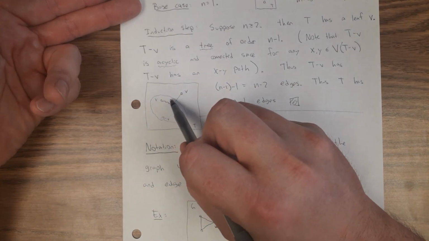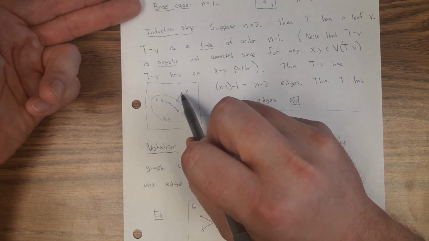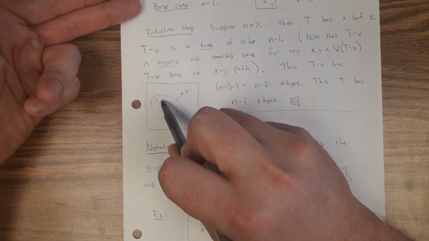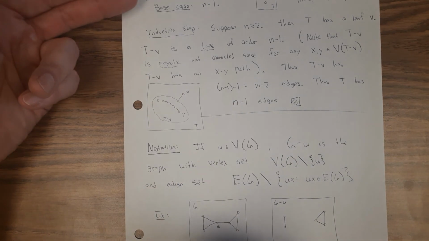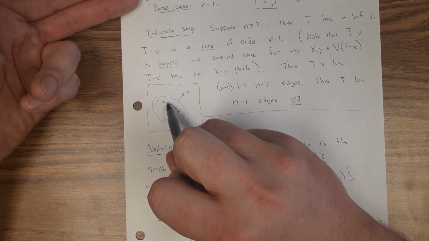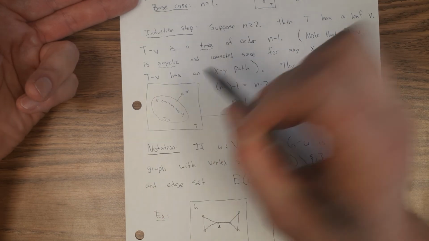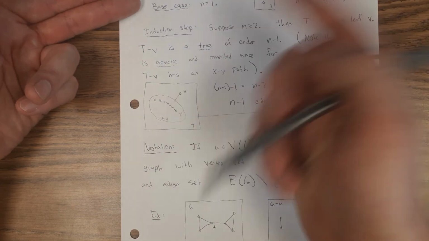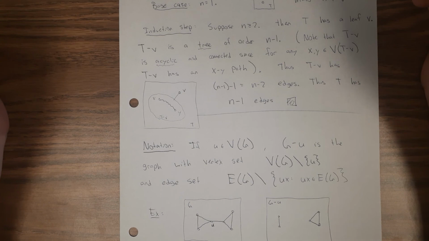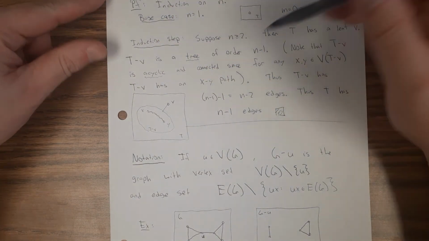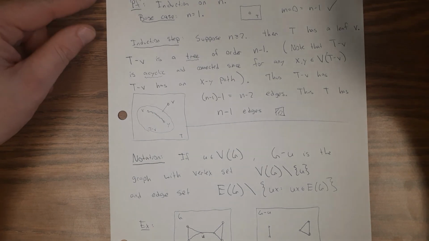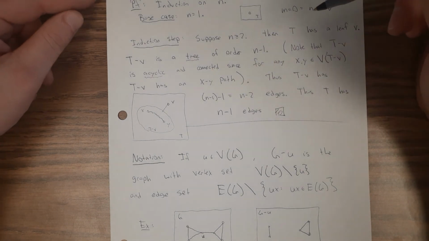If it was going to go through V, V would have at least two edges touching it, because in order to go through V, I have to go in and then I have to go out. So it's impossible that this XY path would go through V. And when I remove V, that doesn't mess with the XY path. So that's why T minus V is still connected. And that's why T minus V is a tree.